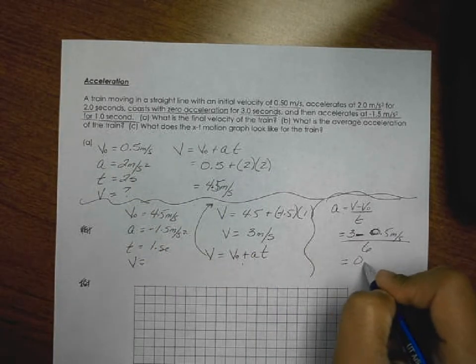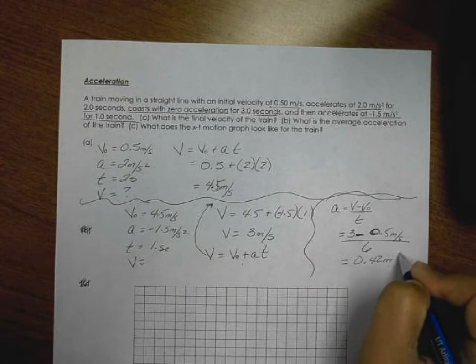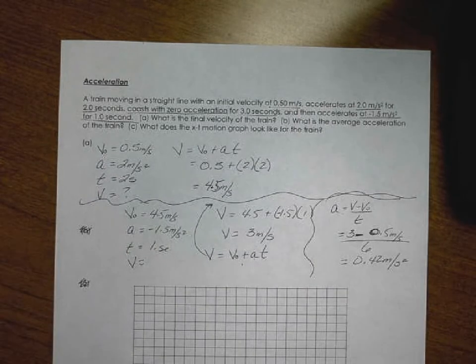And the answer is 0.42 meters per second squared. And it's just really the format. That's all I want you to get used to. And what you have to remember is if you list your givens and you state your unknown, that will lead you to the equation you use.